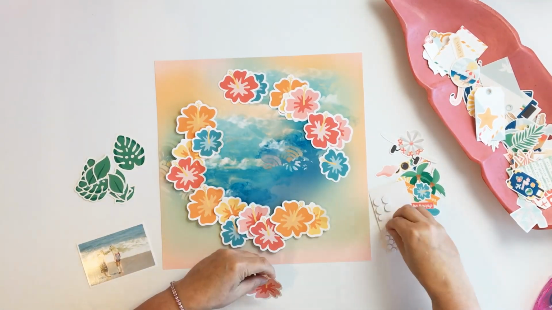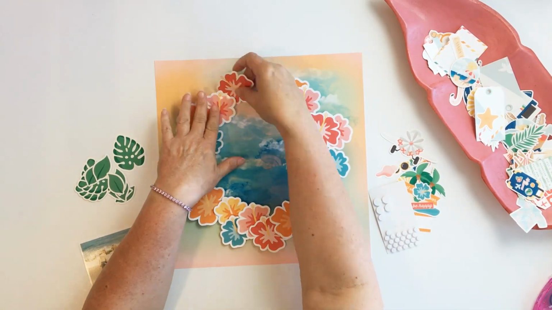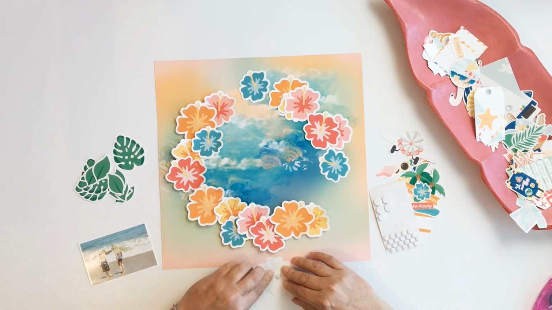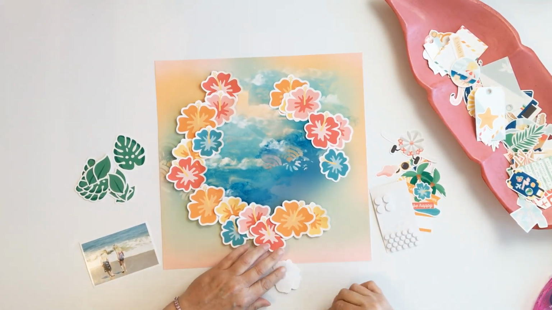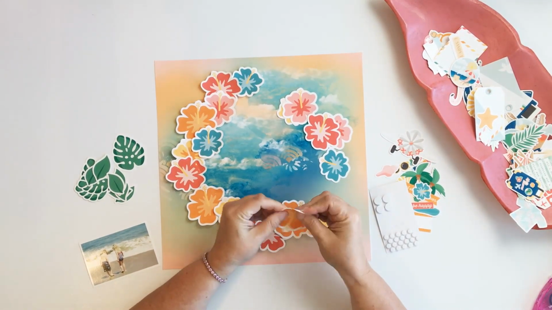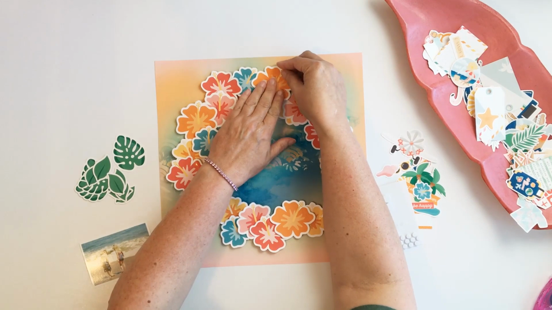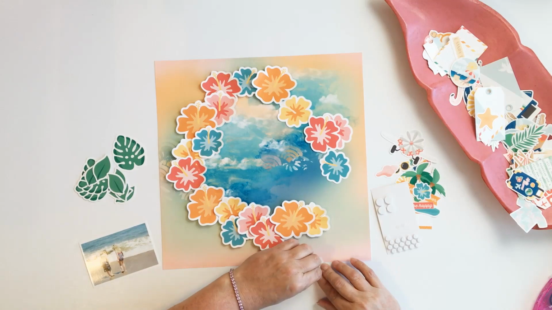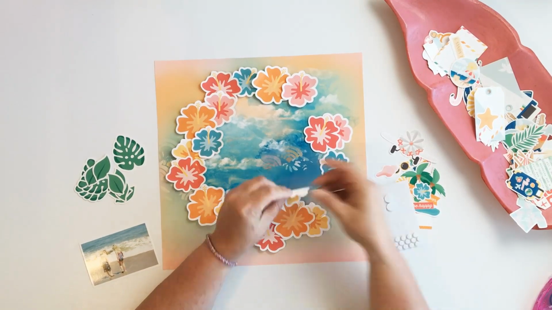And so then when I was ready to make the layout, I printed and cut a bunch of these hibiscus and am now adhering those onto the page. I'm using pop dots for these flowers so that they have a little more depth as well. The sky itself has this beautiful depth and dimension to it. That mixed media element is gorgeous, and I am stunned by it. So adding more depth here with the flowers just by popping them up off the page.